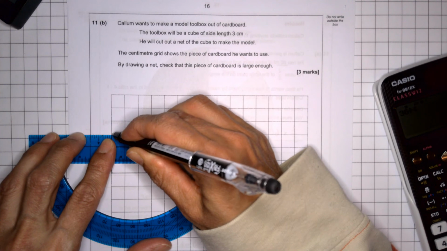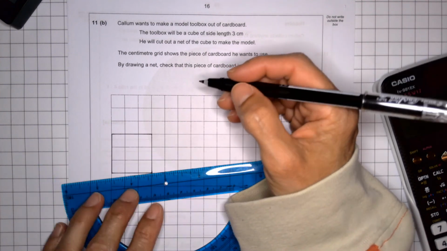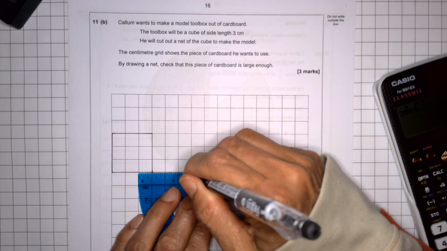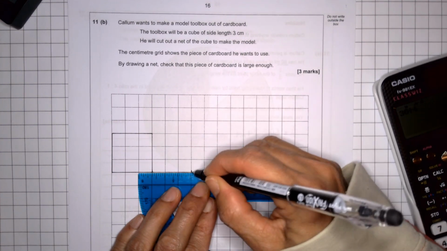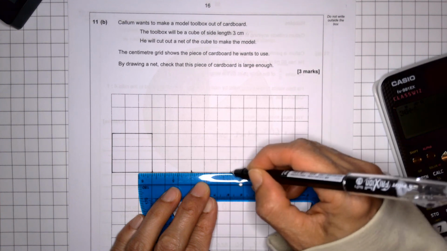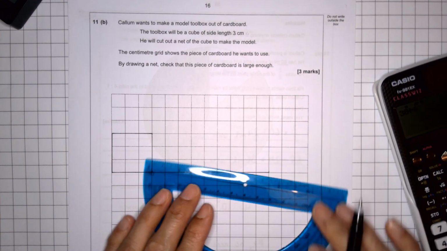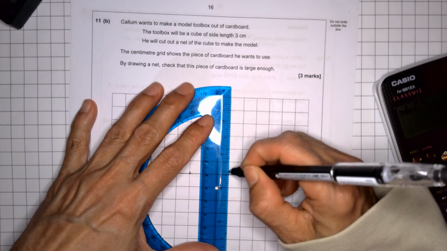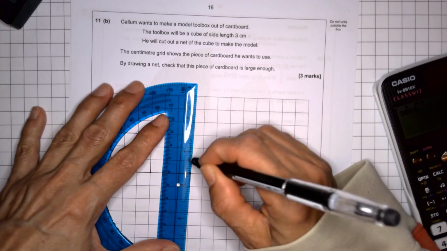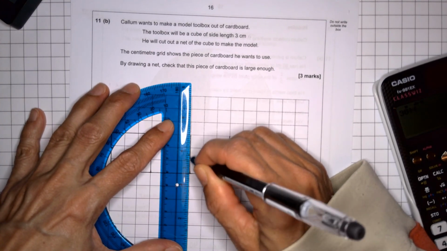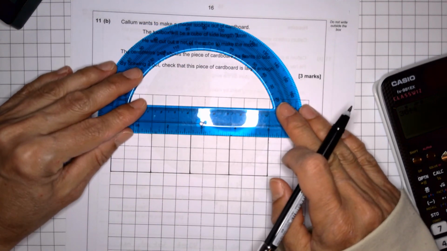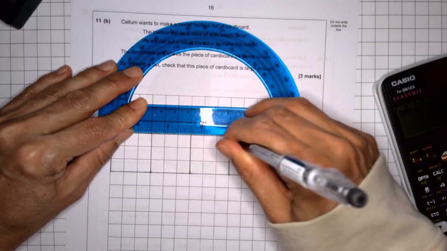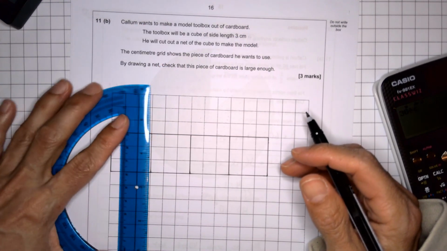Okay, so there's the first one, and then we need another, so that's going to be the side, that will be the back, that will be the other side, and this will be the front. And it needs to go up to 3 for each of those. Now there are different ways of drawing this, but you must have 6 faces, because when you open or close it, it must be able to fit.